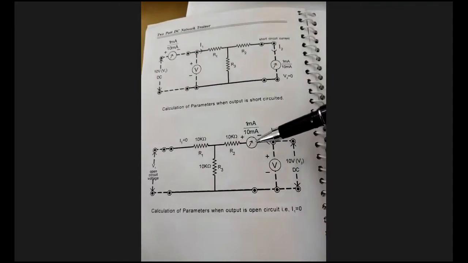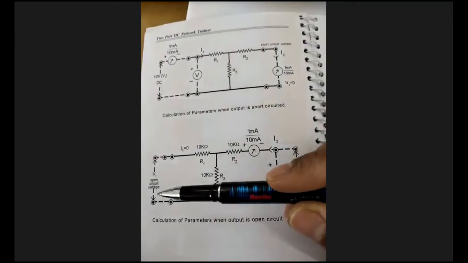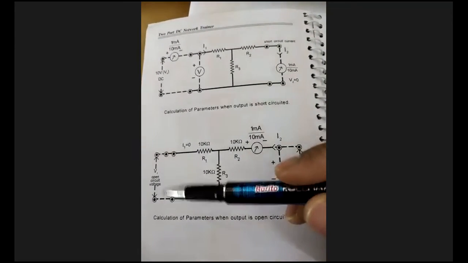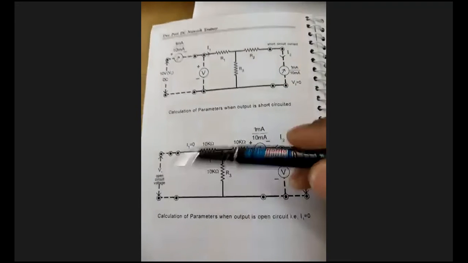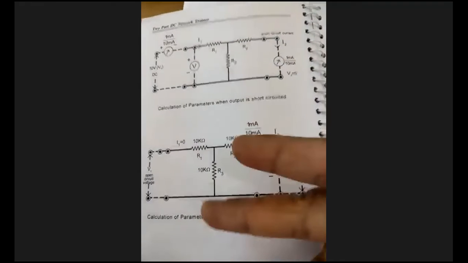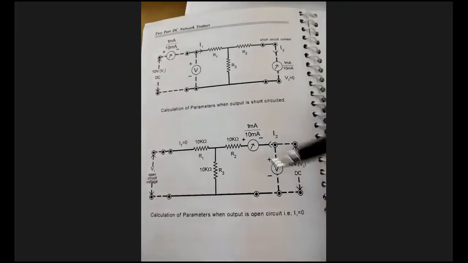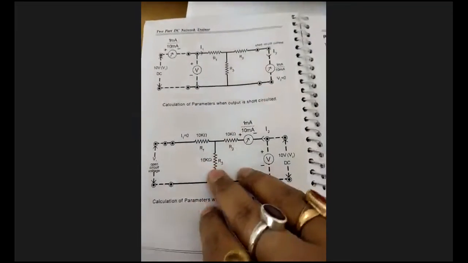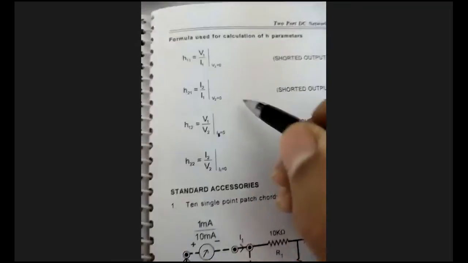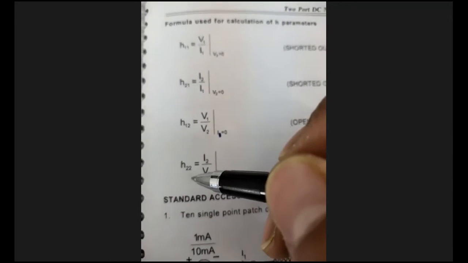Okay. And in the input side, in parallel, we connect a voltmeter so that we can find out the open circuit voltage. So in the second circuit, there are three things we can find out: V1, V2 and I2, right? When we get V1, V2 and I2, we put them in the H12 and H22 equations so that we can find out H12 and H22.